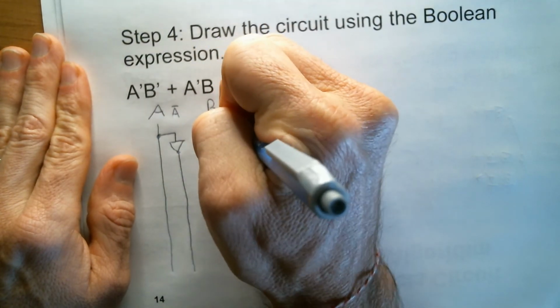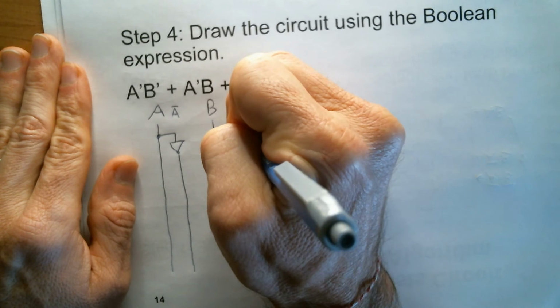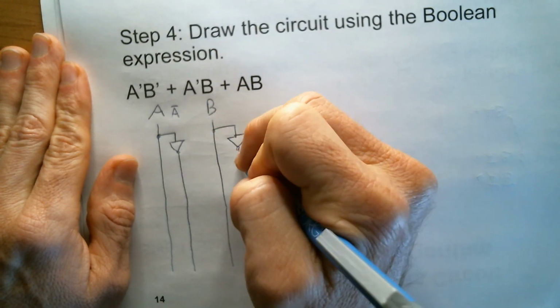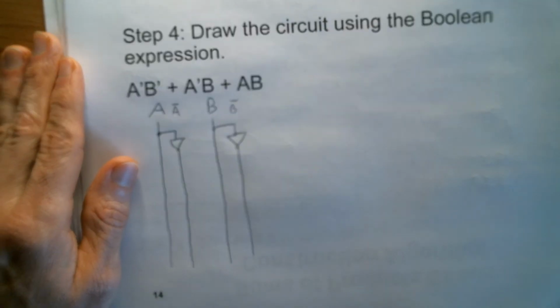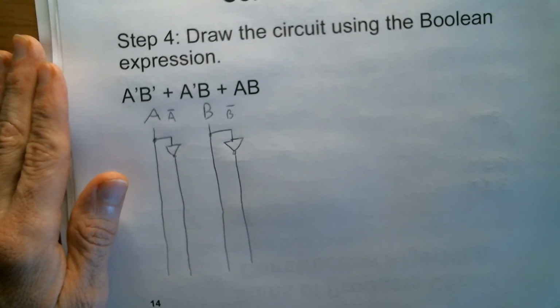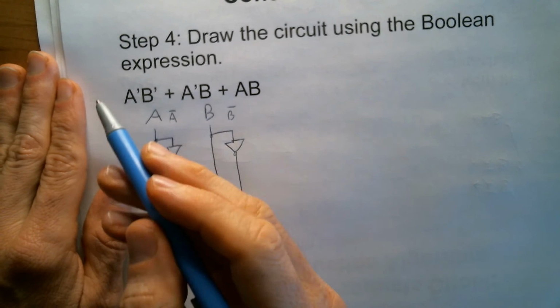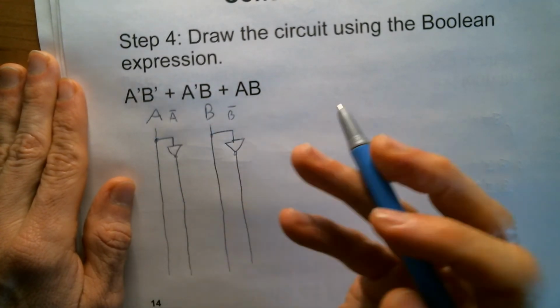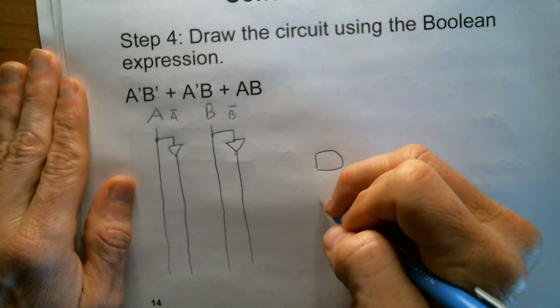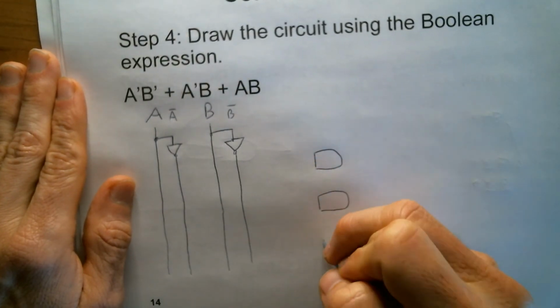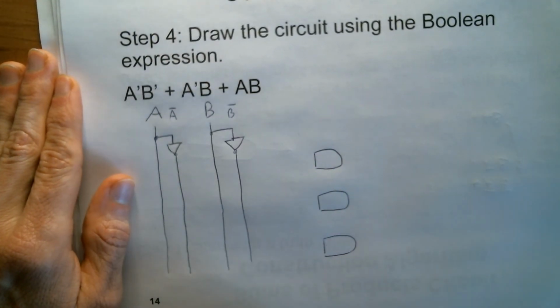And we can go off to the right here, make our NOT gate. And this would be our not B. All right, now, how does this help us and how do we use this? All right, so these are the gates that we're trying to make. So we've got 3 AND gates. So I'm going to make my 1, 2, 3 AND gates.